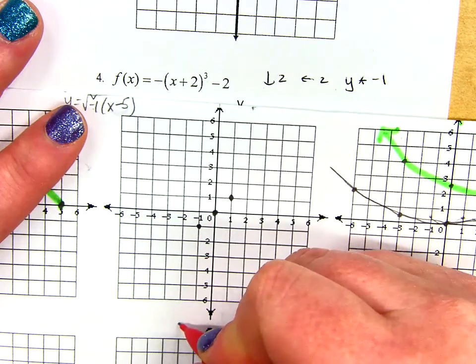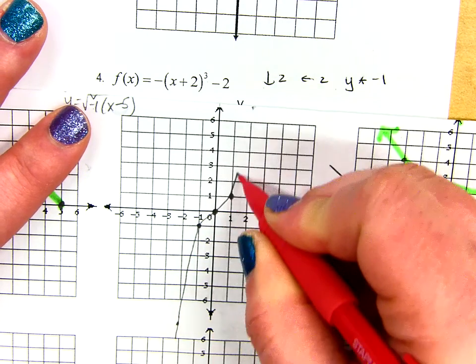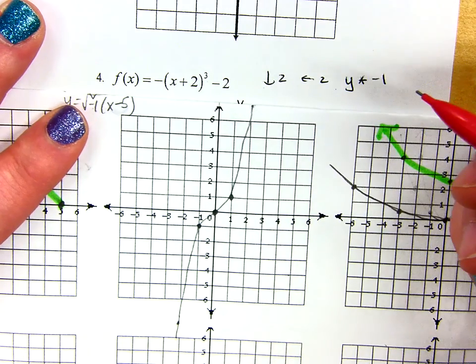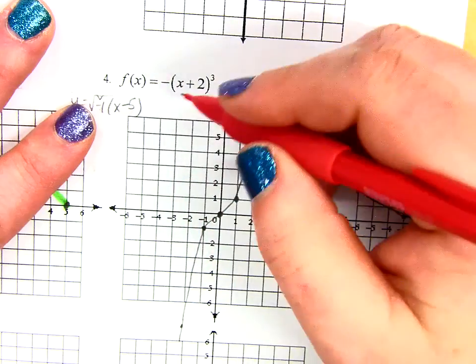-1. So this one goes this way. So if you recall, sort of a squiggle like that. Okay, so there's my parent function. Now let's go over what each piece is going to do.